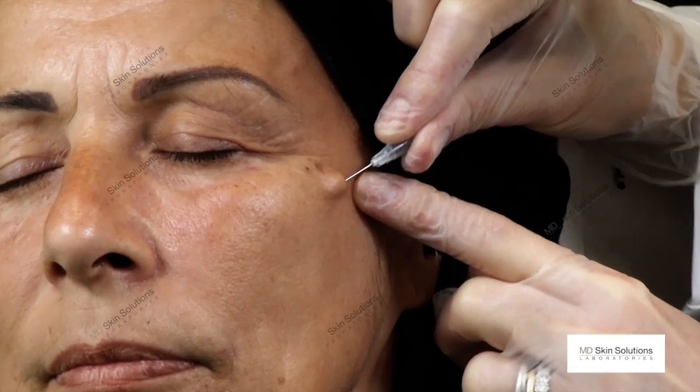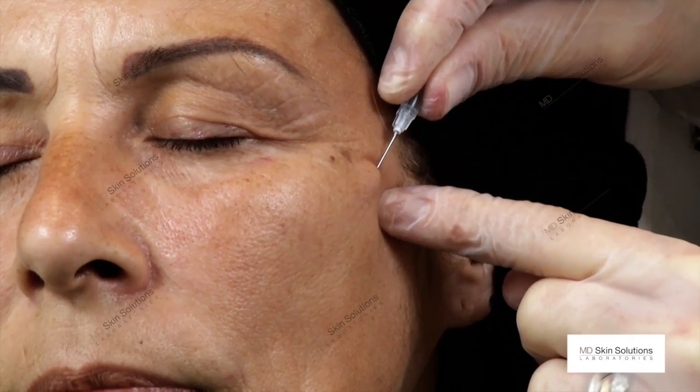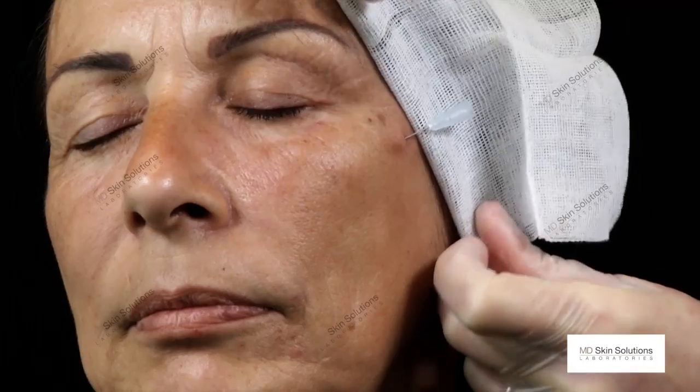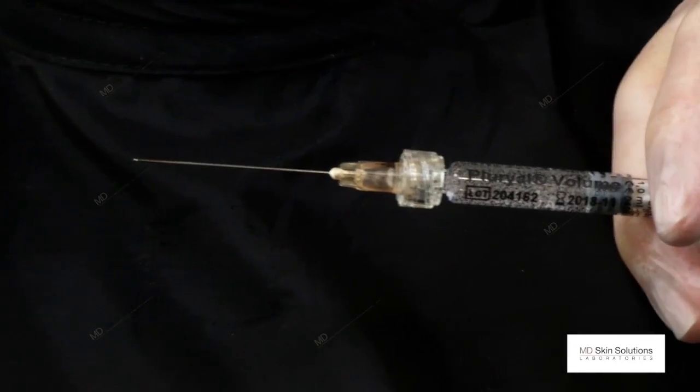First trick is tunnel the way the cannula will move on later. The non-sterile area, because we never want to touch any non-sterile area with our cannula. We're using a 25 1.5 inch blunt cannula.